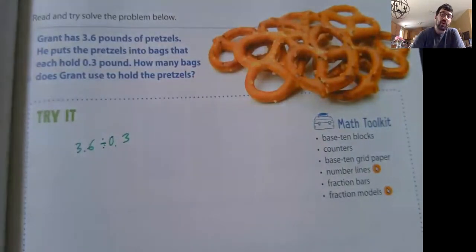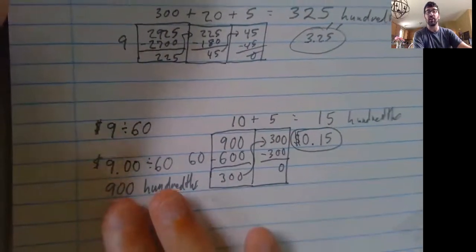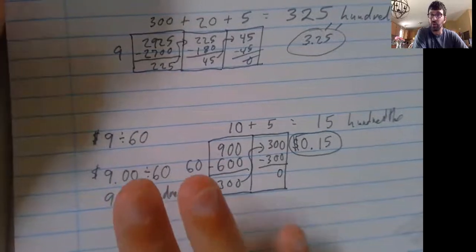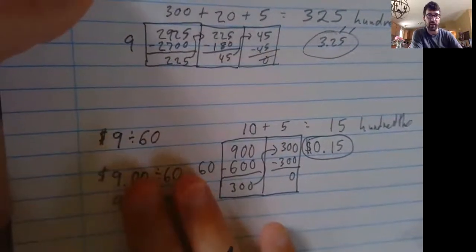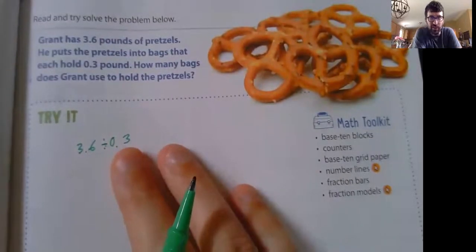When we're dividing by whole numbers, we're looking at breaking into that many groups. So this last problem here, we're talking about dividing this by 9, right? So the idea was that we were making 9 groups. That was our mentality with this type of division. With this division here, do I want to make 0.3 groups?